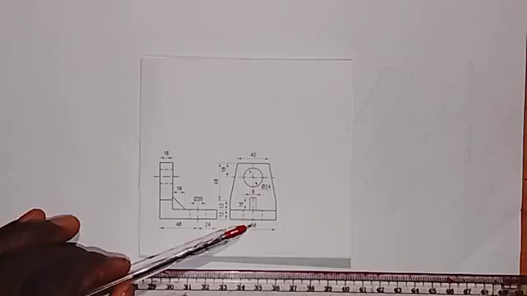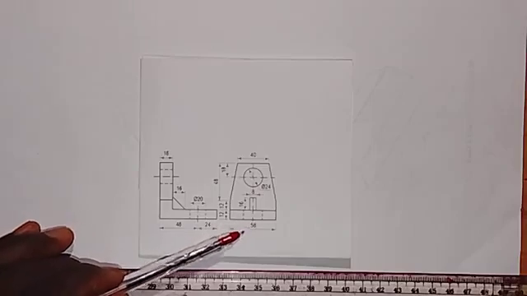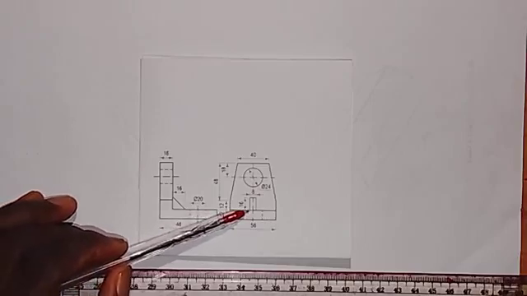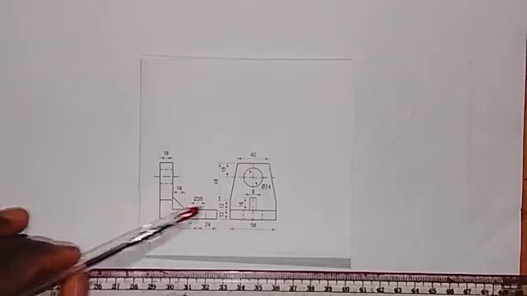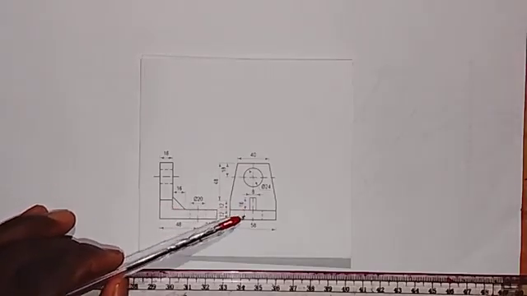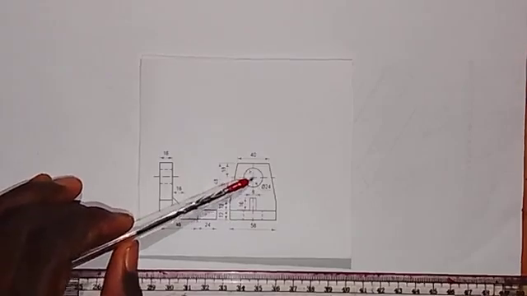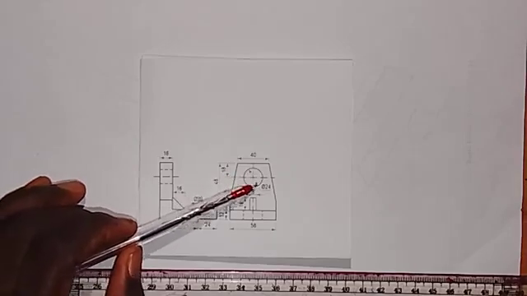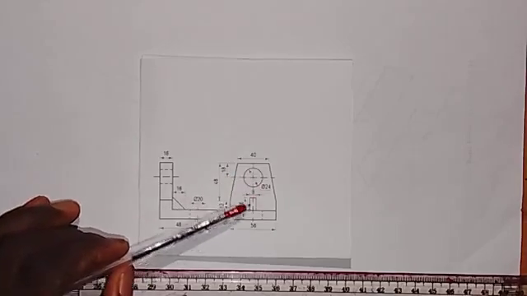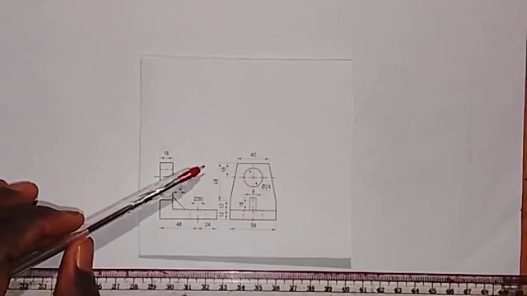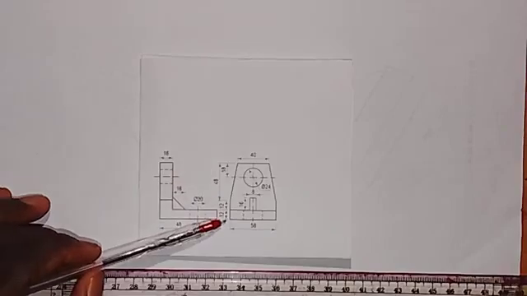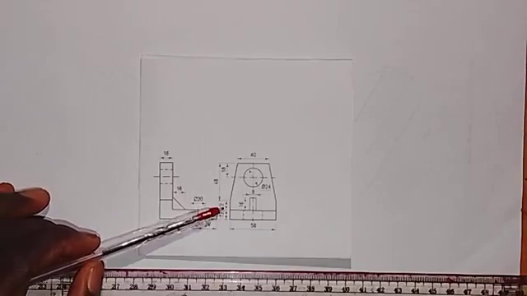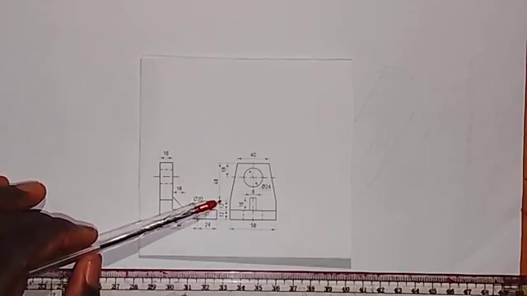Then looking at the right end elevation, the distance from here to here is 58 millimeters, and the height of the web is 16 millimeters, thickness is 8 millimeters. The diameter of this circle, which is going to give us a hole within the isometric figure, is 24 millimeters, and the distance from here to here is 40 millimeters. From here to here we have 12 millimeters, and from here to this point, 12 millimeters.